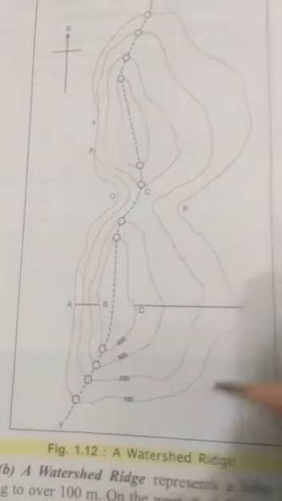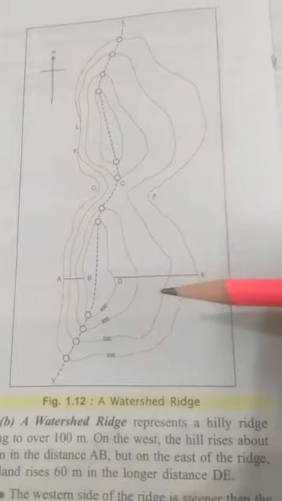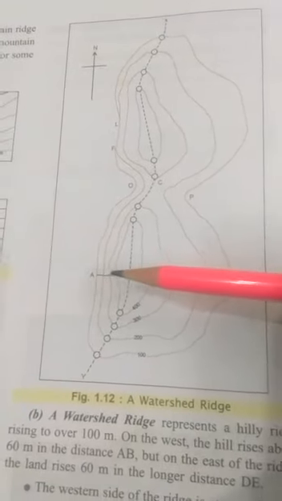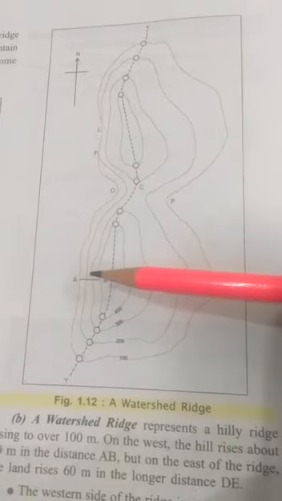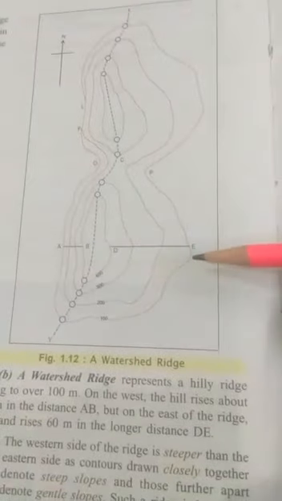This is the picture of a watershed ridge, and here again you can see the projection. By means of the contours, it has been shown the steep slope, and here by means of the contour lines, it has been shown the gentle slope.